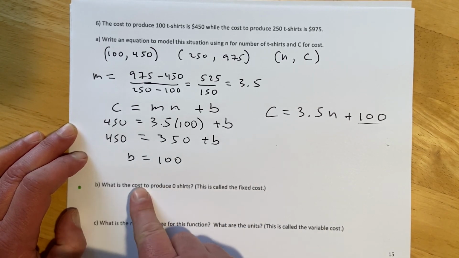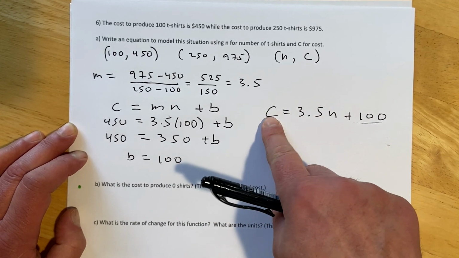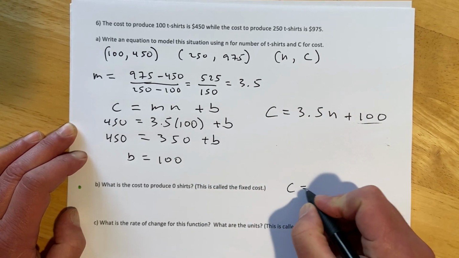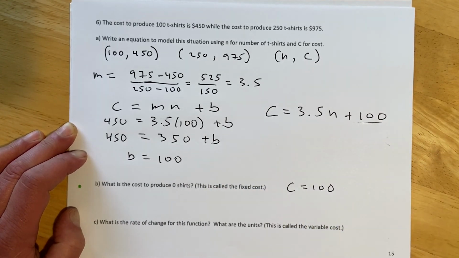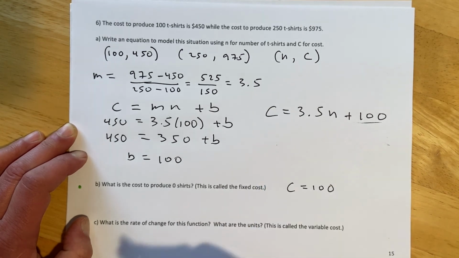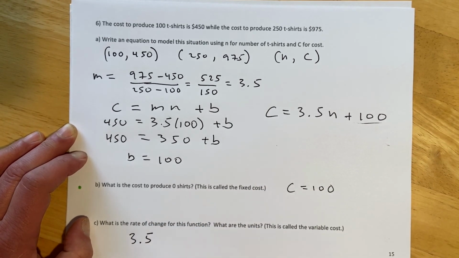So in this case, they're asking what was the cost to produce 0 shirts. So N is 0, so you can see the cost to be $100. And that's going back to the idea of intercepts. That's our y-intercept, so that's our fixed cost. And what is the rate of change for the function? So that was 3.5, but then what are the units? And this is the variable cost.